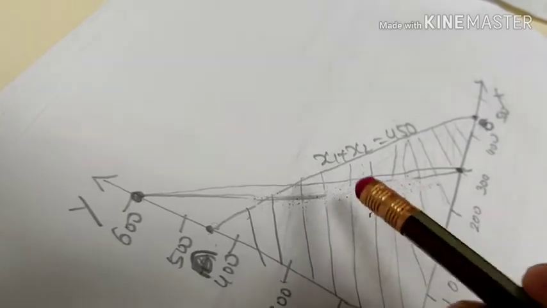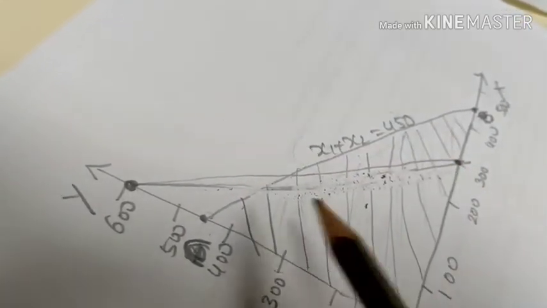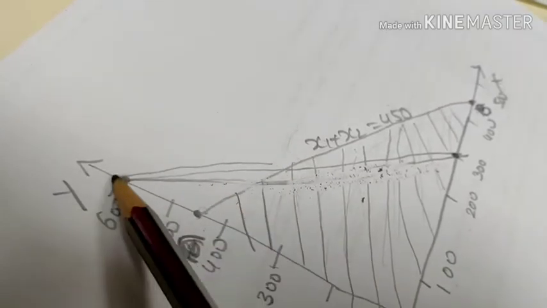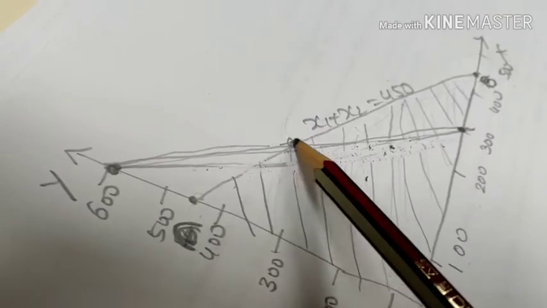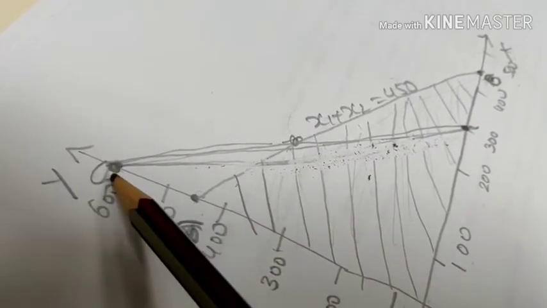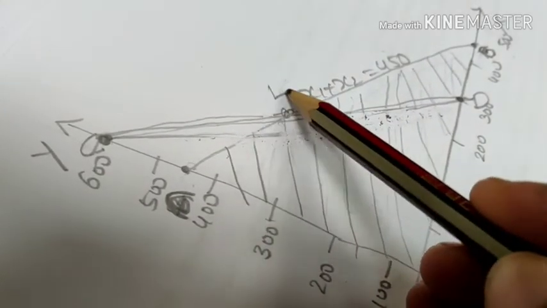Okay, draw the line like this. So the intersection point you can find. This is the intersection point. So give the name C and here D. So you can say this is E.